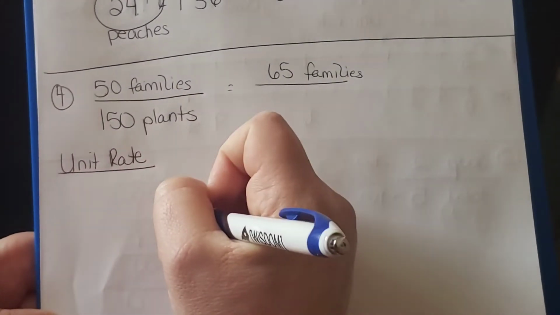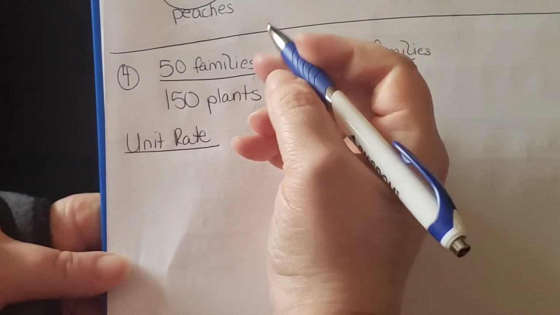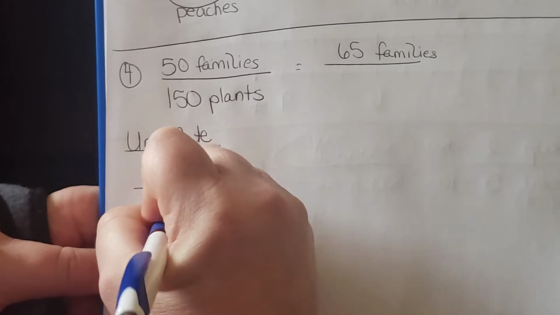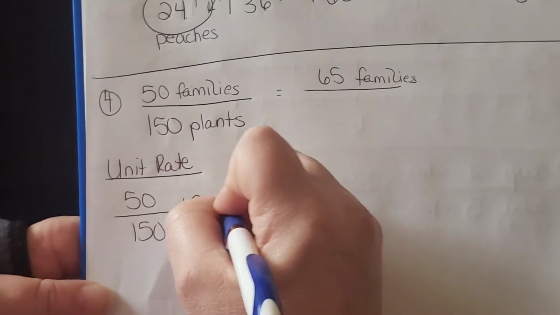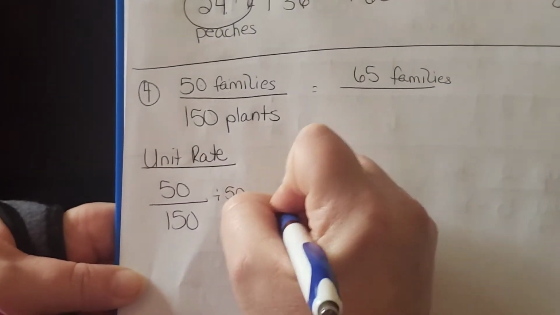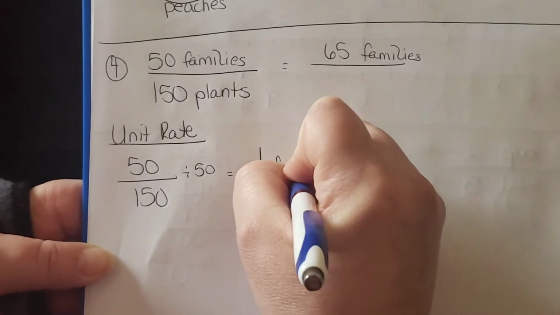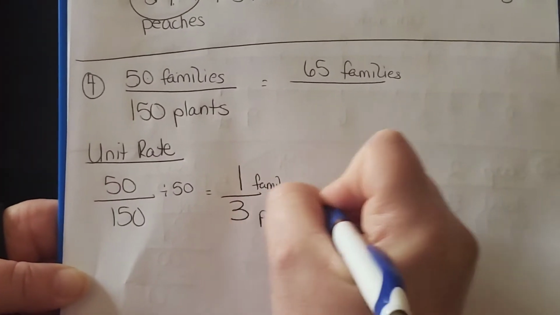It does look like these can be divided by each other. If I were to divide by 50, I would say one family gets 3 plants.